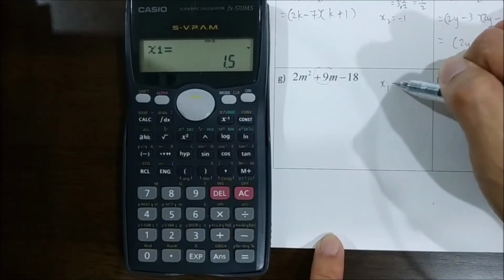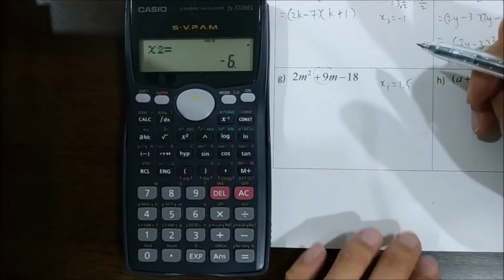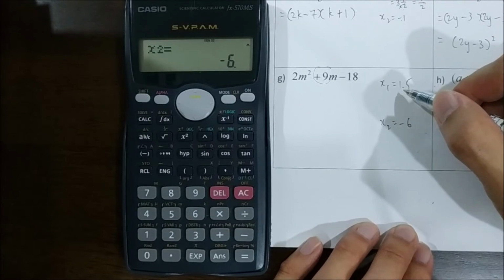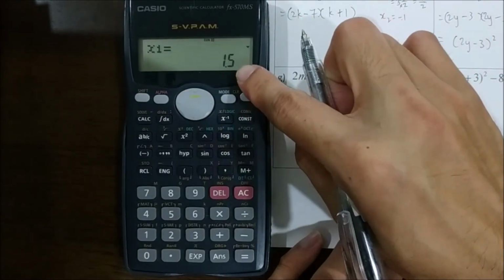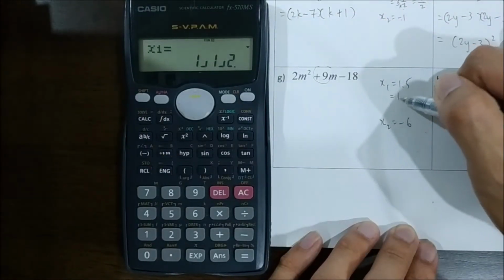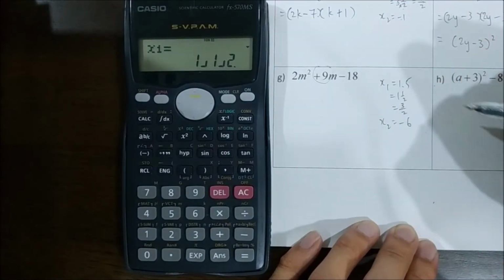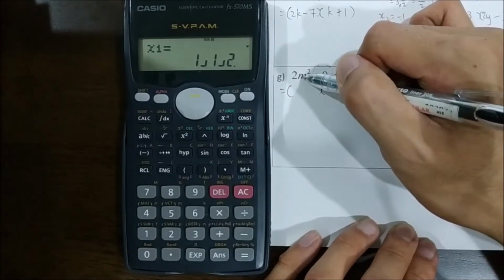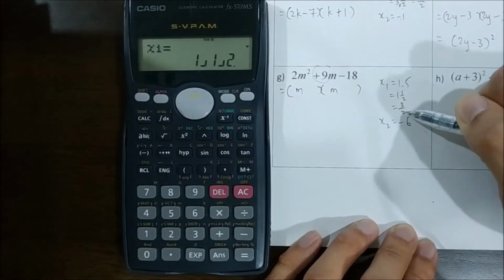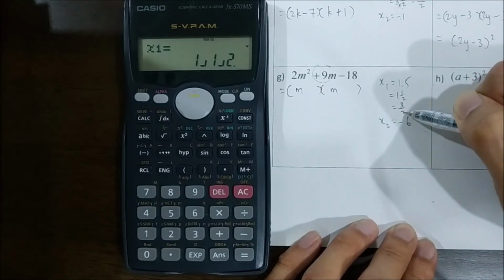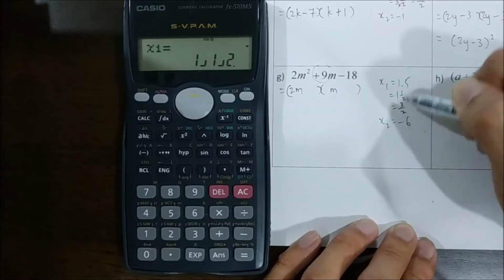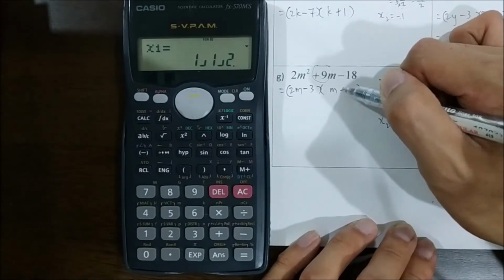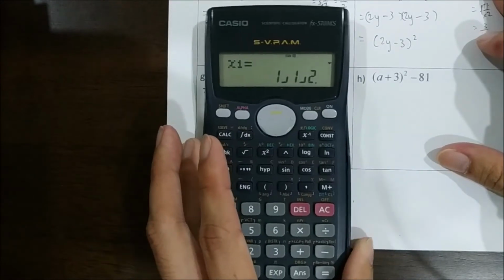So you get x1 is 1.5, x2 is negative 6. Go back to 1.5 here, you change the fraction, 1 over 2, which equals 3 over 2. Then draw brackets. Unknown is m. So we have 2, the denominator 2 here, numerator 3, positive, negative 6, positive 6. And our last question here.